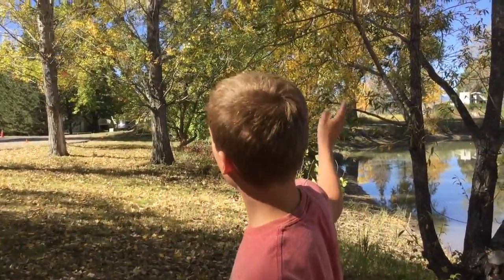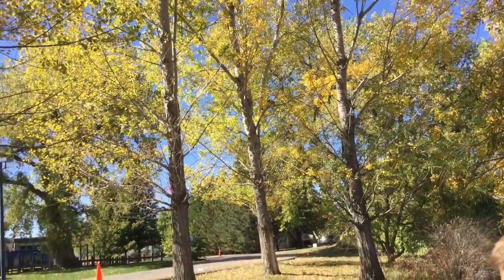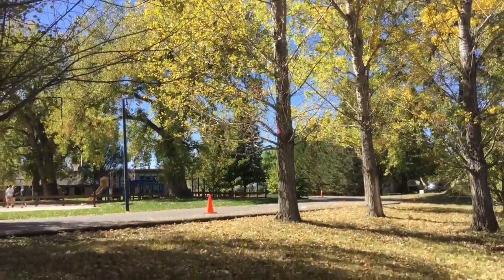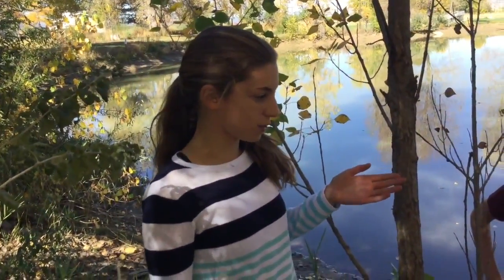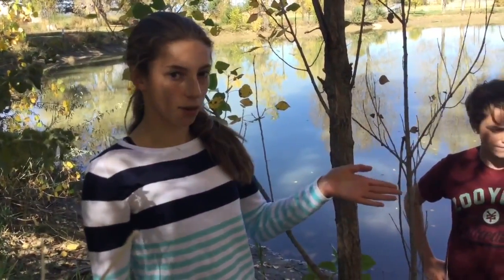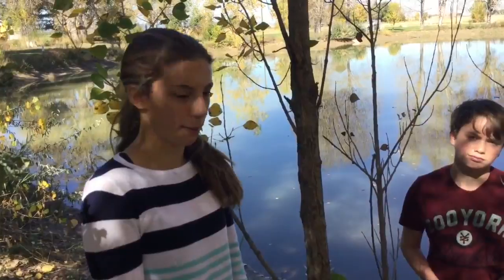So you can see now a lot of the trees that have branches lower don't have a lot of leaves on them due to the weather and the time of the year. To set up our study site, we all went down to the pond near our classroom, and we each chose a cottonwood tree on which to set up our tape.